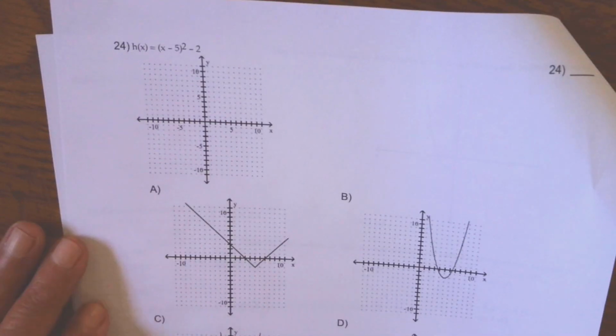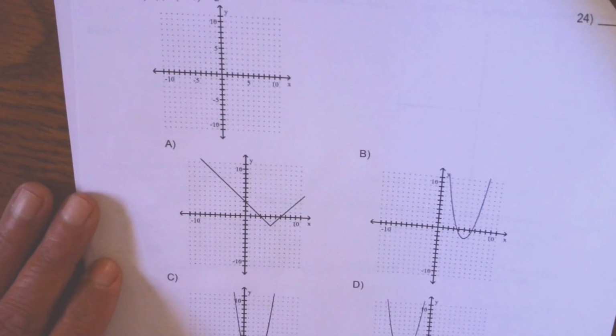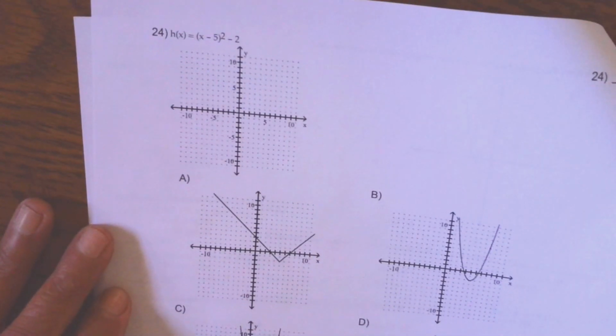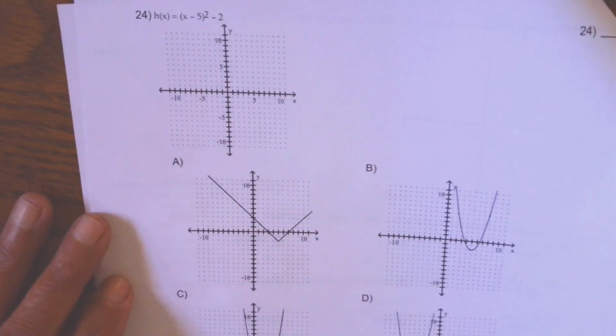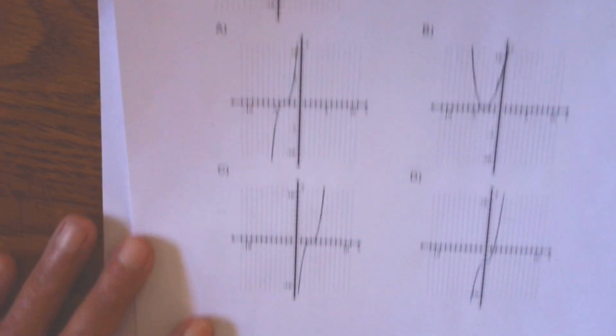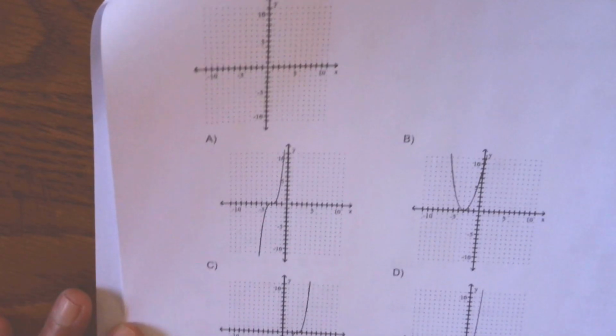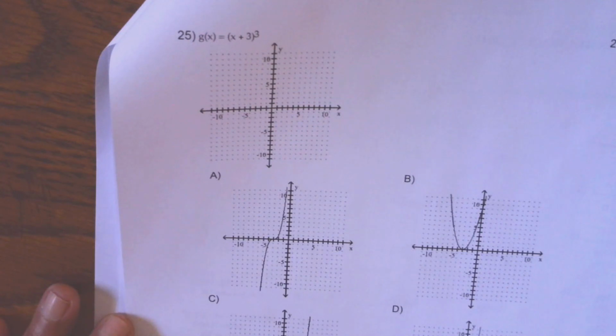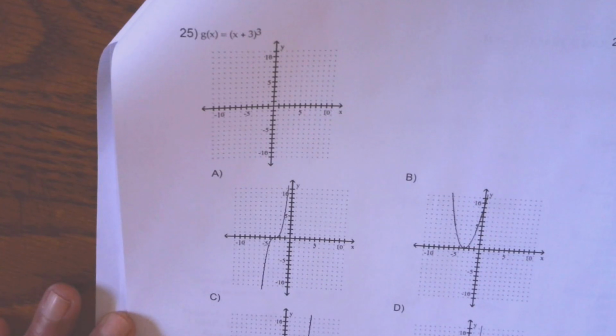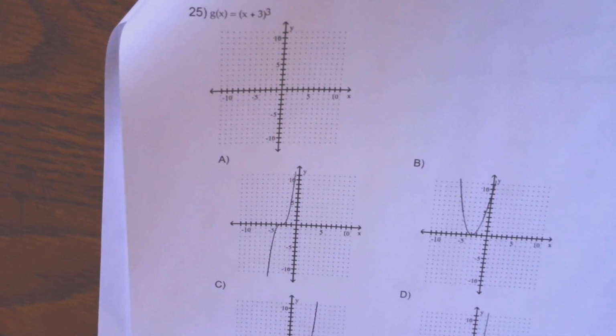It is a second degree equation. This is an absolute value. So once again, this is a second degree equation. It's a parabola. It's been moved 5 units to the right and then 2 units down, letter B. And 25 is a third degree equation. If you were to put that into your calculator, but here again, we see what's going on here. You've got a plus 3. So you would think it'd move it to the right, but actually it moves it to the left. And that's why it's letter A.